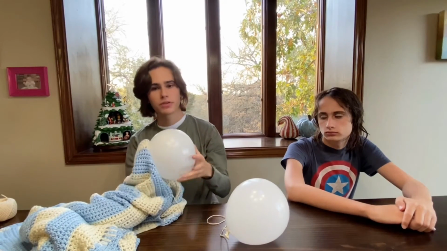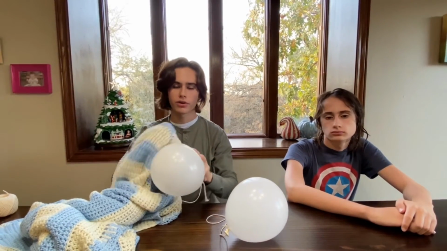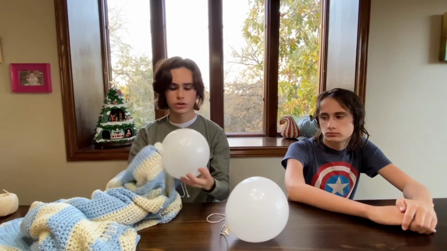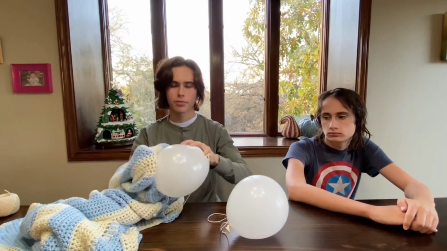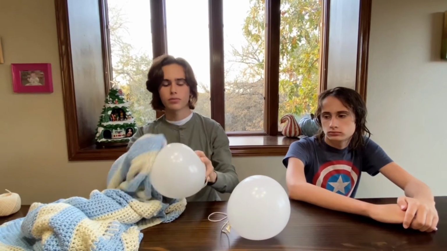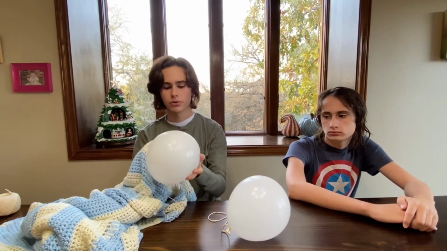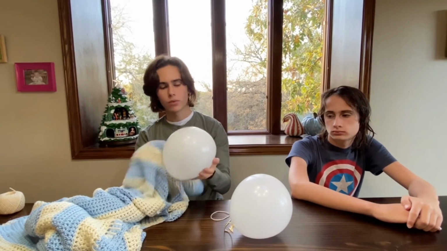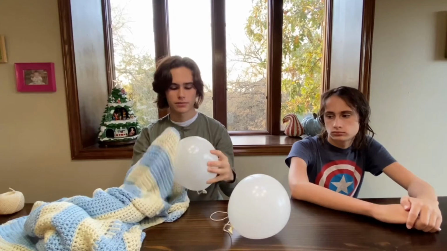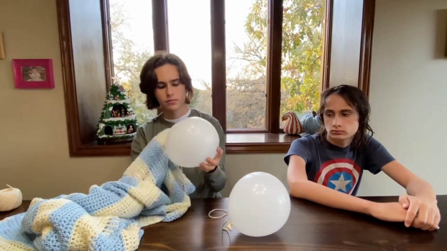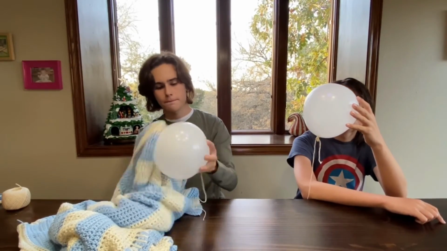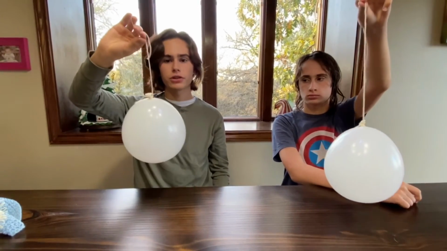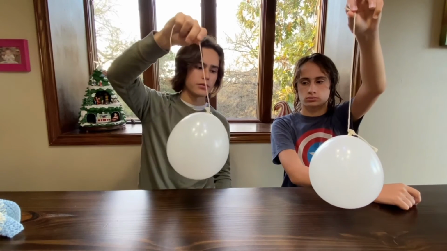Remember, as I'm rubbing this balloon with the wool, electrons are going from the wool into the balloon, leaving the balloon negatively charged, while the blanket is now positively charged. It's important that you rub the entire surface of the balloon so that the entire surface becomes negatively charged. I'm going to explain why this is important in a minute. Now that both of your balloons are negatively charged, try and bring them closer together.